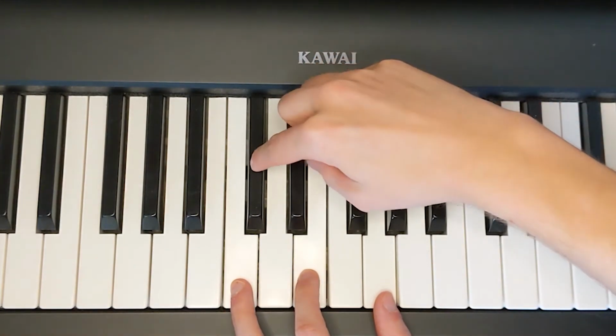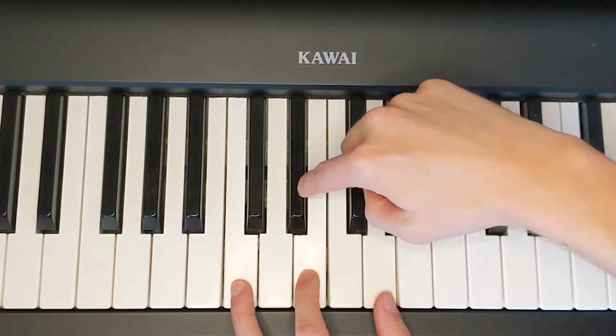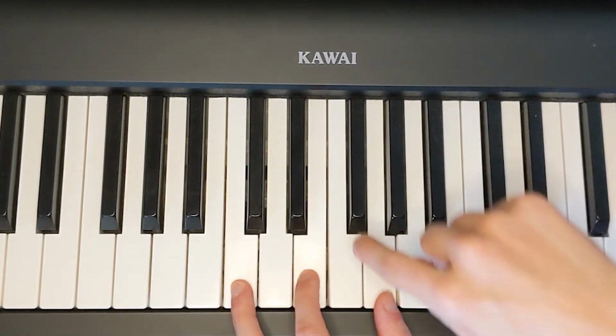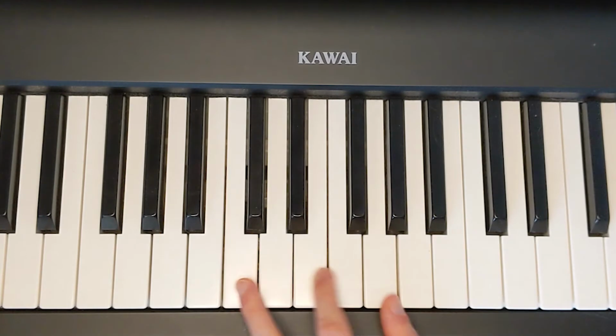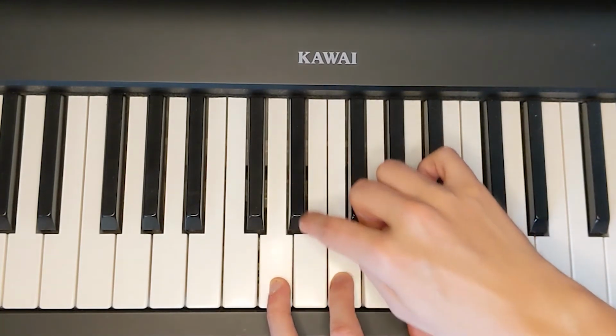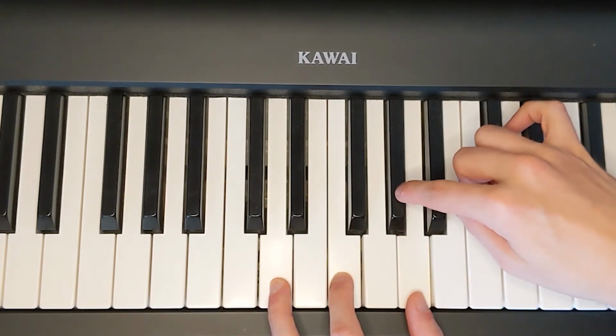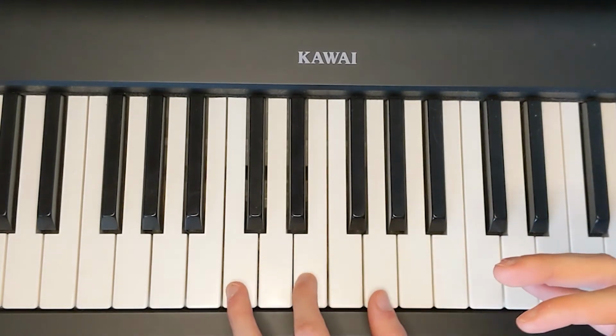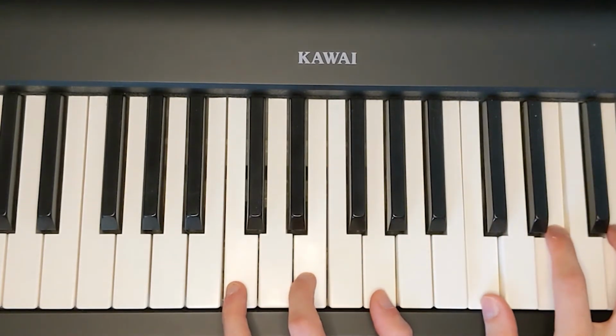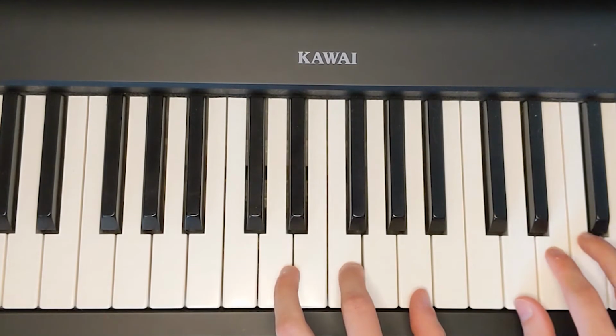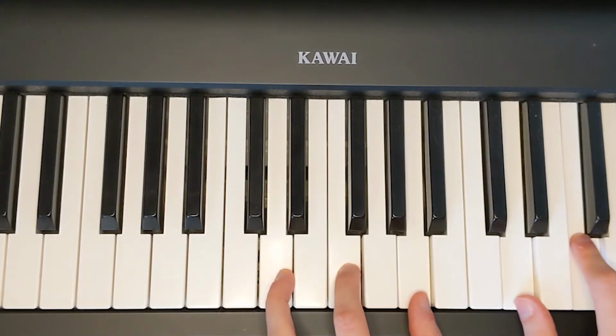So in this one, you see that there are 3 keys between the keys that we're playing, and 2 on top. If we move it up here, we have 2 here, and now we have 3 on here. And this is the difference between major chords that sound a little bit lighter, and minor chords that sound a little bit darker.